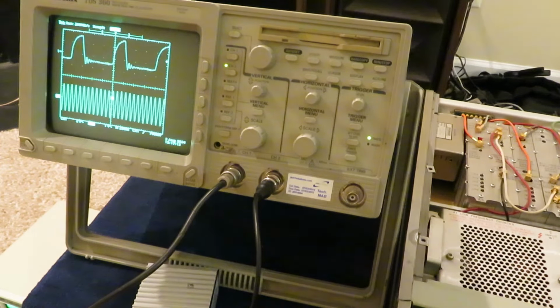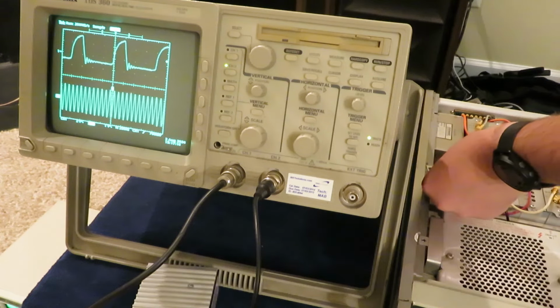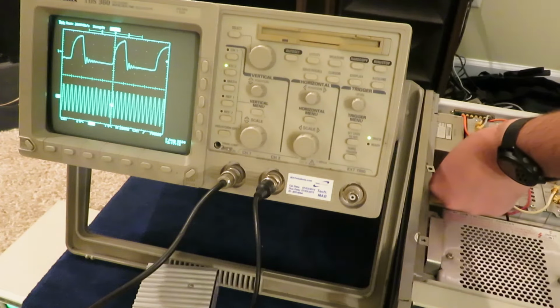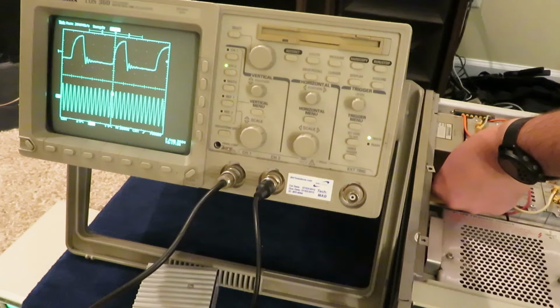And so now, if we look at our oscilloscope, we can see that when we adjust the crystal oscillator, it should change the beat frequency.